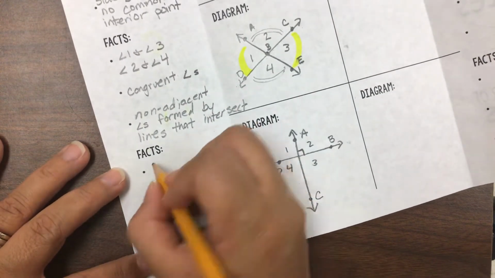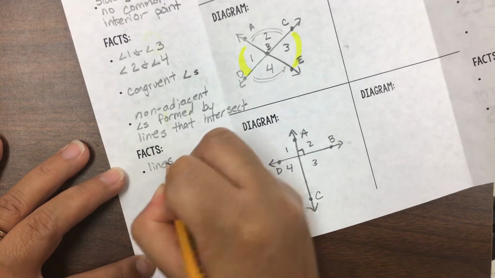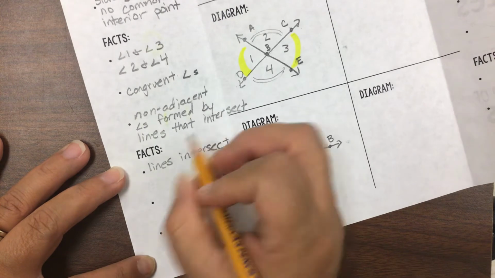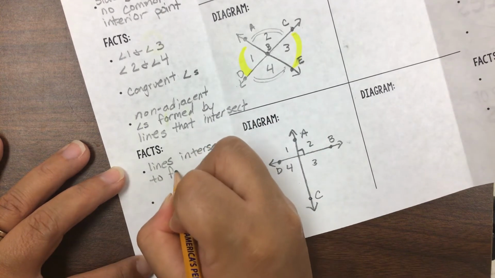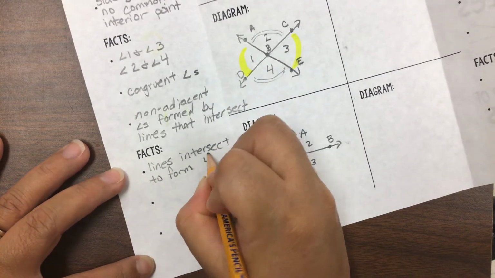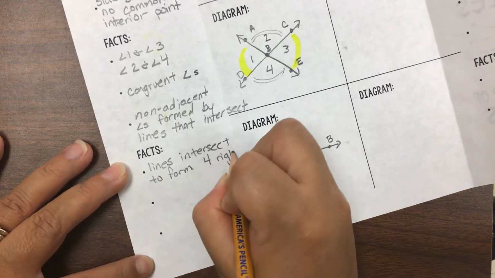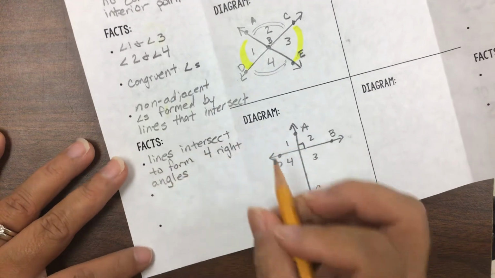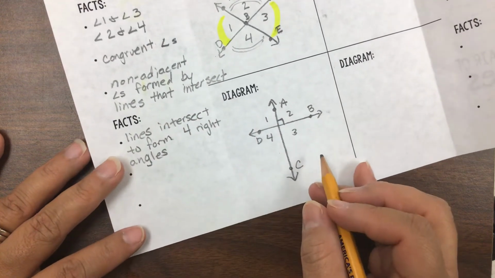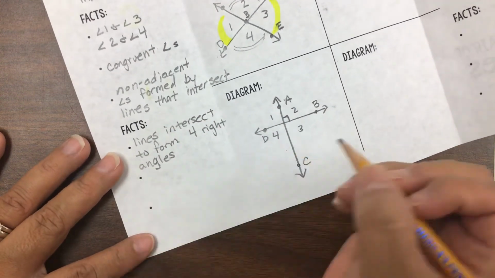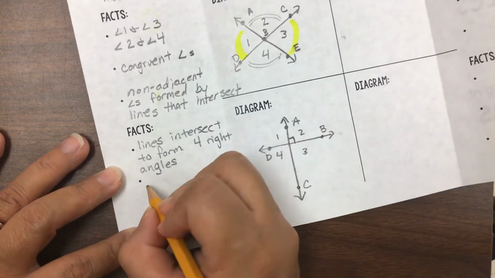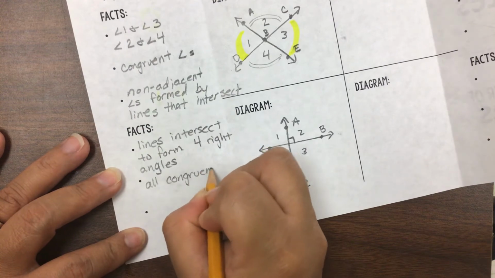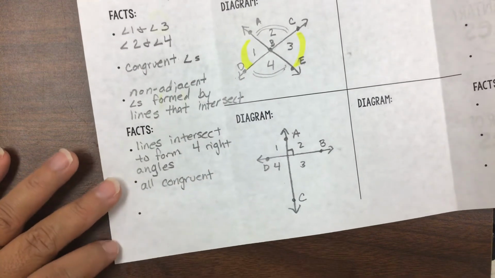Okay, so for this one, lines intersect to form 4 right angles. They would all happen to be congruent because they're all equal to 90.